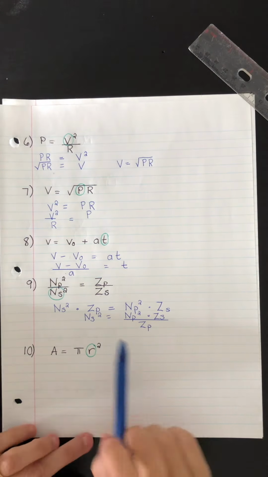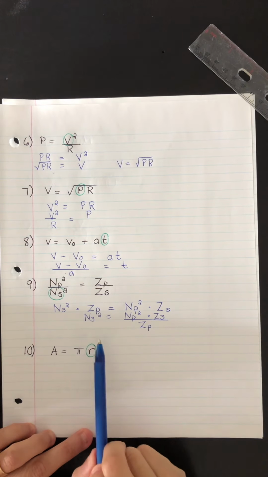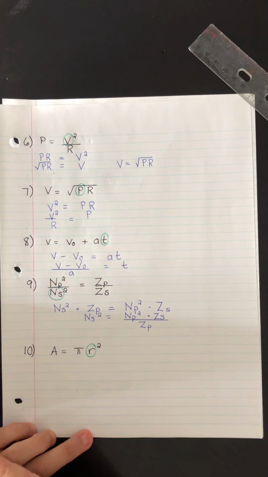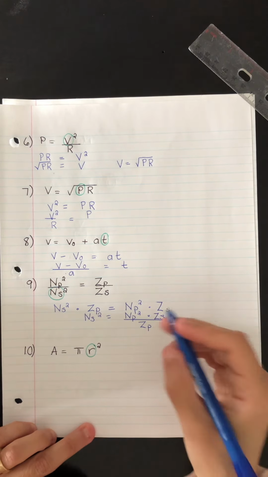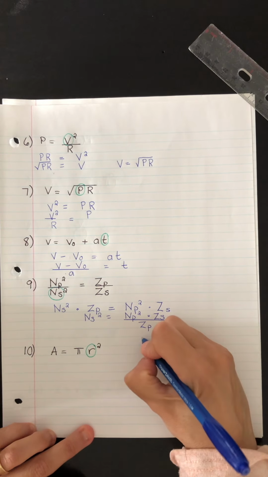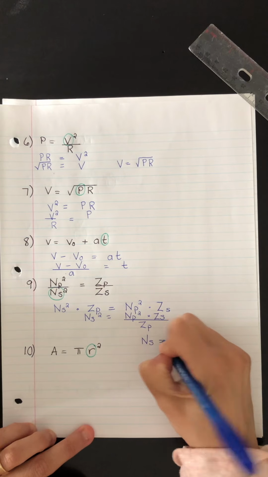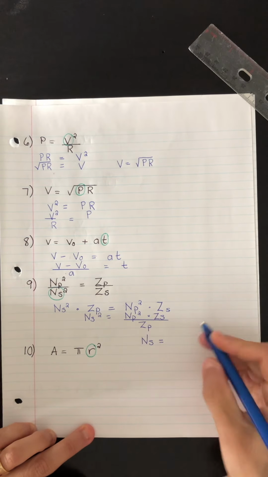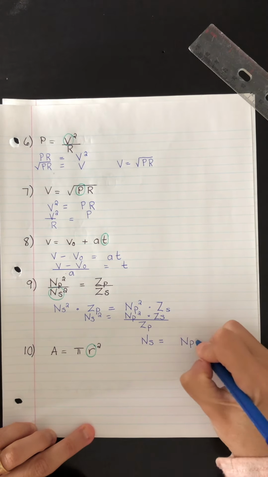And the final step here, how do you go from NS squared to plain old NS? Well, you take the square root of both sides. So on the left side, we will have NS. And on the right side, we take the square root of the fraction.